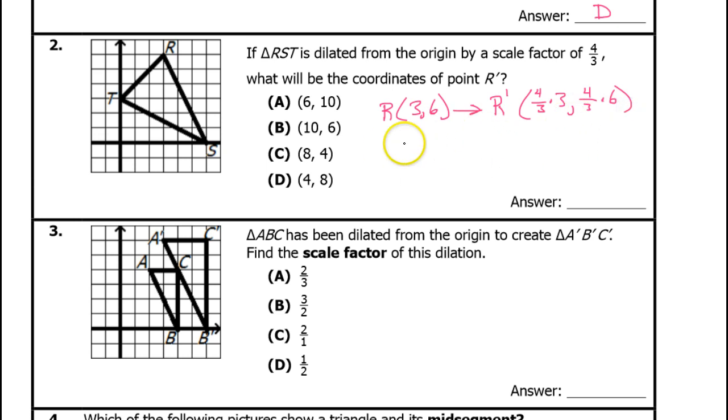So that means that R prime, now 3 is like 3/1, 6 is like 6/1, so this would be 12/3 and 24/3. I'm just multiplying straight across. So of course 12/3 is 4 and 24/3 is 8. So 4, 8. So the answer was D.